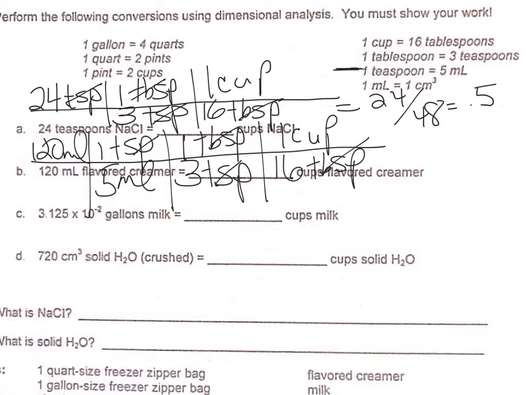Cancel, cancel, cancel. So I'm left with cups, so I'm feeling pretty good about this. So I have 120, and that'll be divided by 240, which again gives me a half. Now whether you put that 0 in front, it doesn't really matter. Let me get that. It's 0.5.